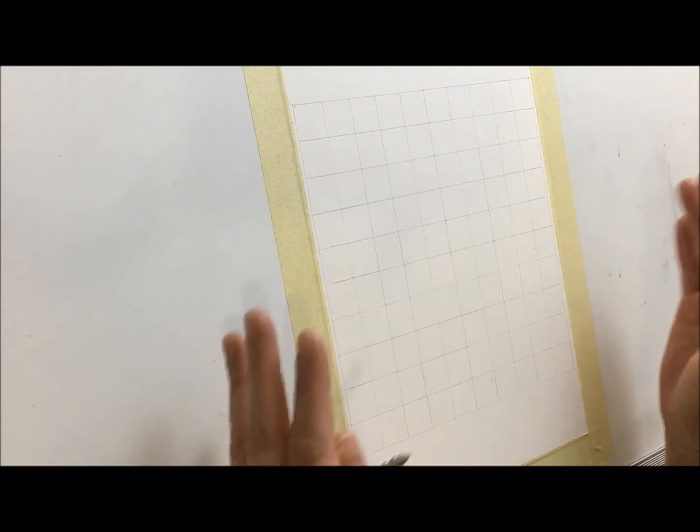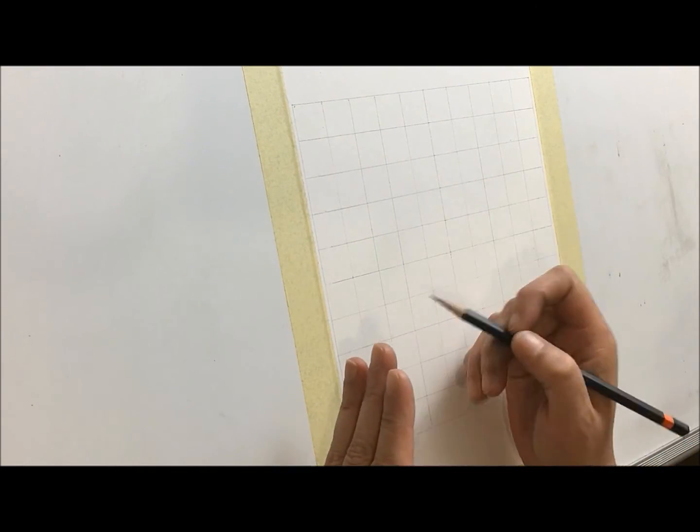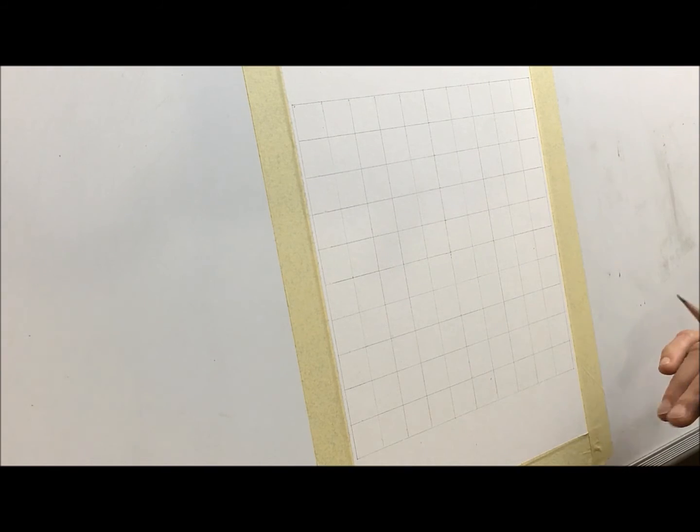So everybody needs some sort of grid. If you grid a picture and you count where the boxes are, you can follow the guides. And with practice, anybody can draw. That's my opinion.